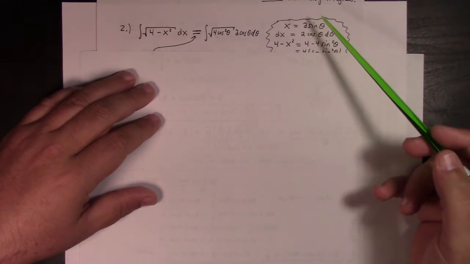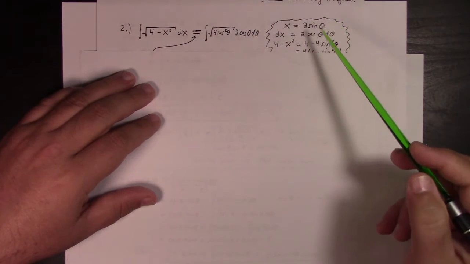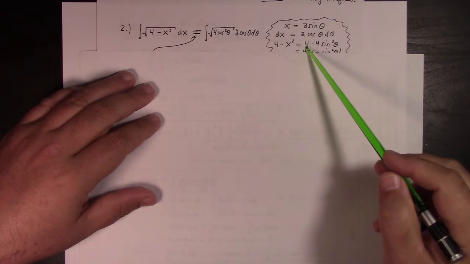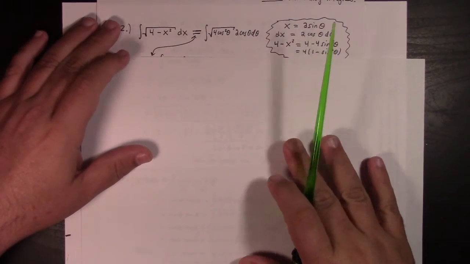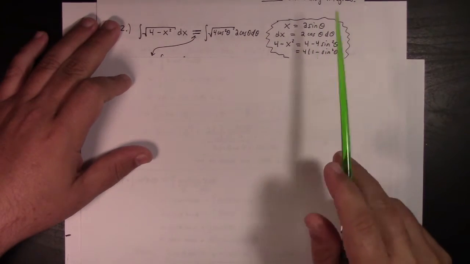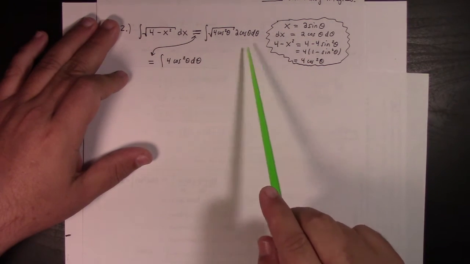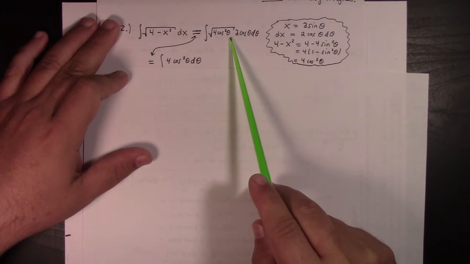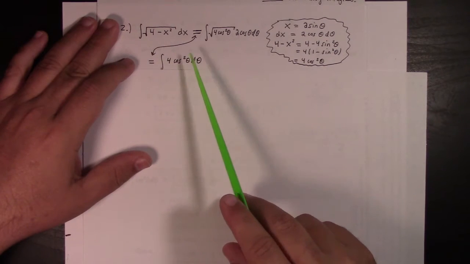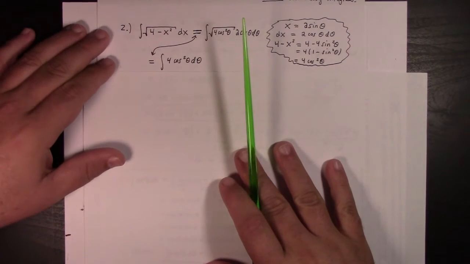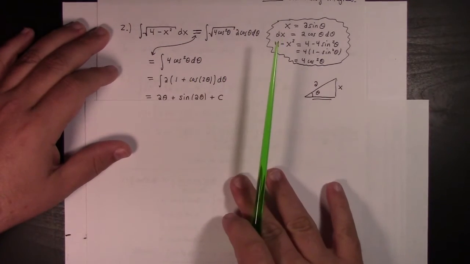So if I put x equals 2 sine theta, that gives me dx is 2 cosine theta d theta. And so I've got 4 minus x squared is 4 minus 4 sine squared theta, but we can factor out the 4, right? Which gives me 4 times 1 minus sine squared, which is 4 cosine squared. So this is what we get after making the trigonometric substitution, which is nice because now we've got 4 cosine squared theta d theta, which remember is a trig integral, which we've talked about in the previous lesson. And so we can just do the half angle identity like so, and then integrate that.